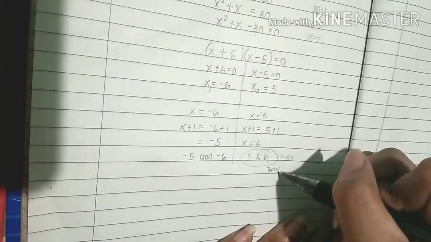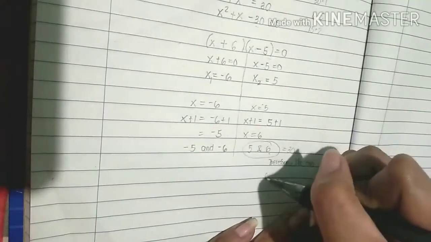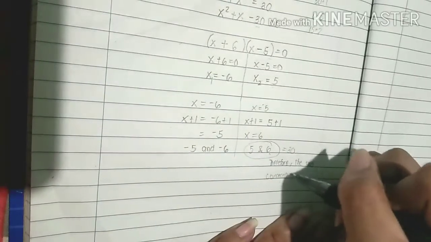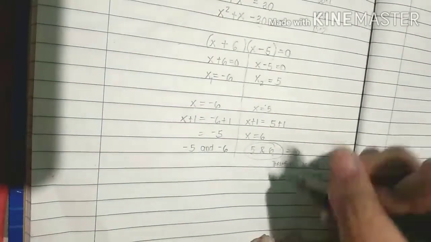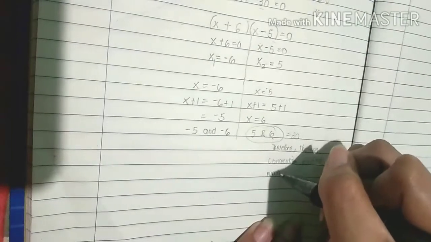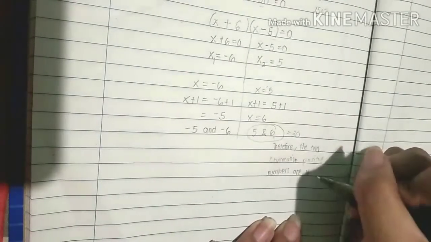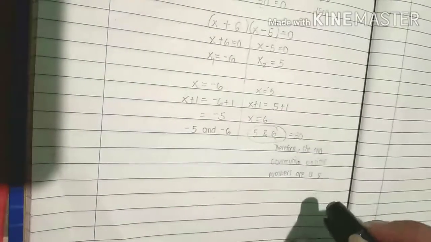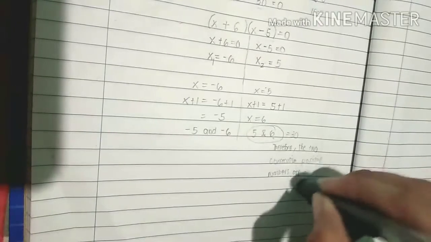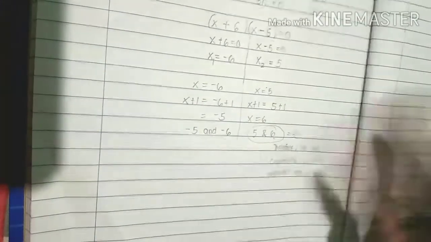Therefore, the two consecutive positive numbers are 5 and 6. Okay? So there you go. We're done with our first problem.